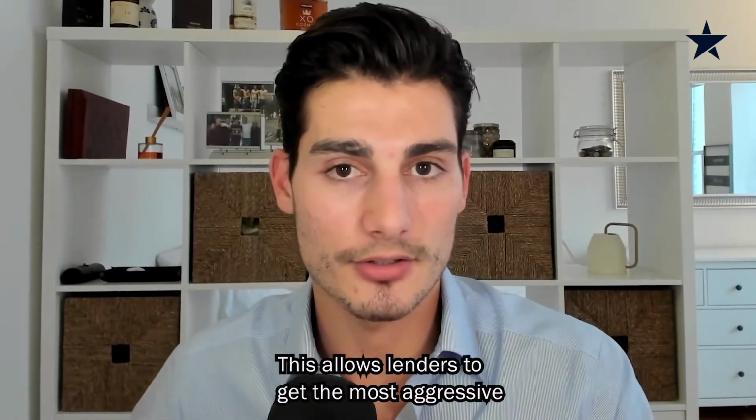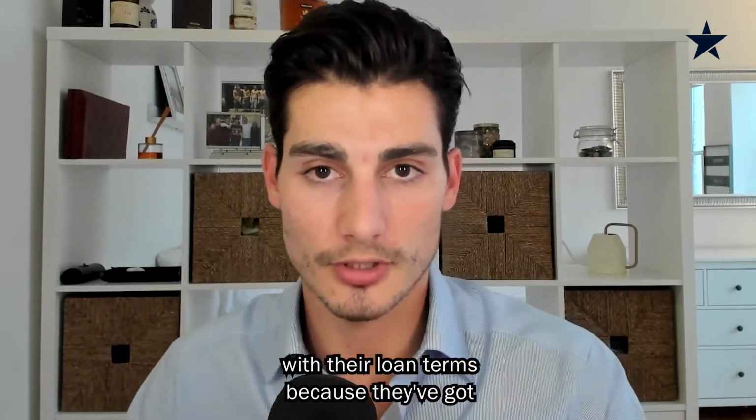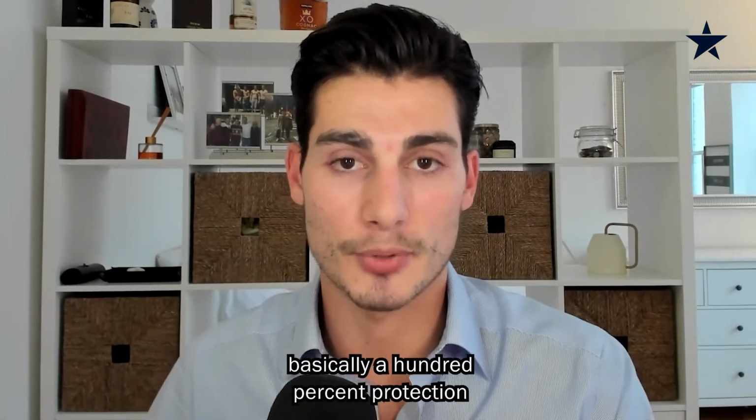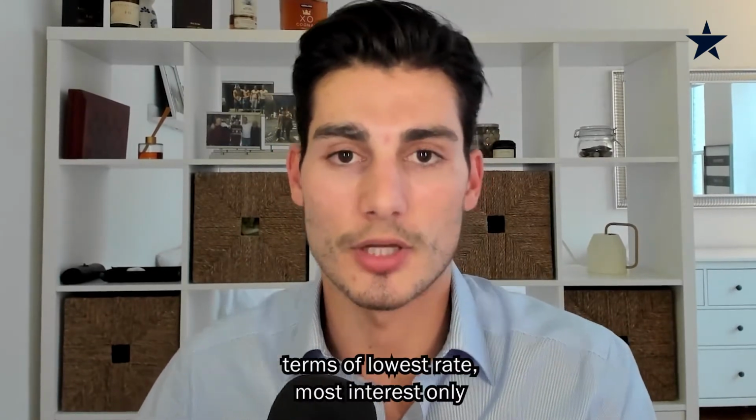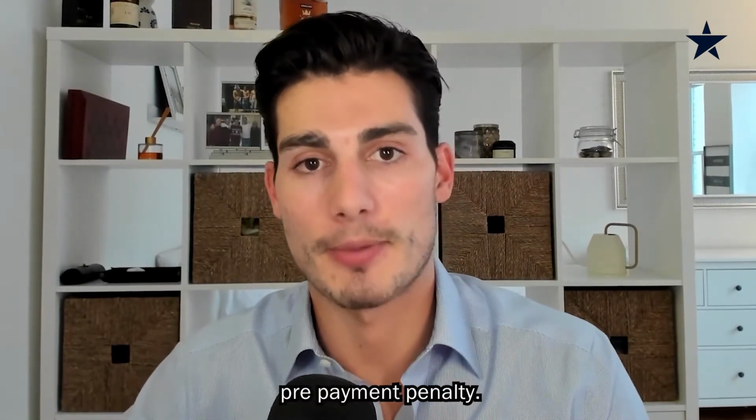This allows lenders to get the most aggressive with their loan terms, because they've got basically 100% protection on calling the loan. So you'll see the most aggressive terms, in terms of lowest rate and most interest only, on deals that have a yield maintenance prepayment penalty.